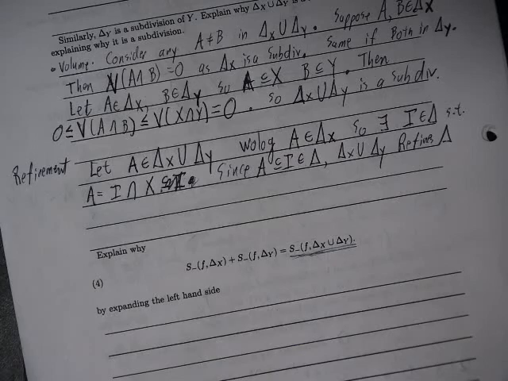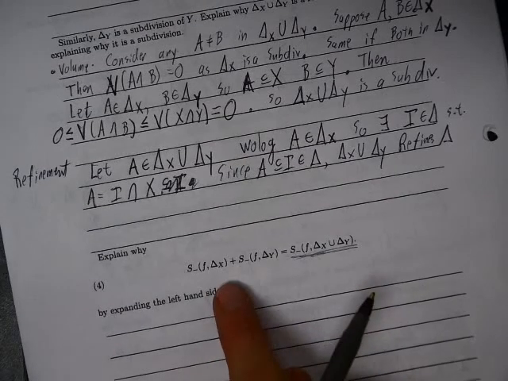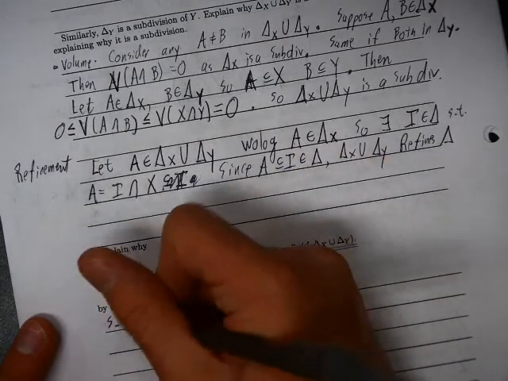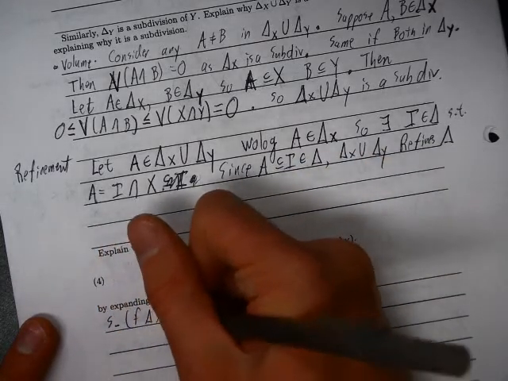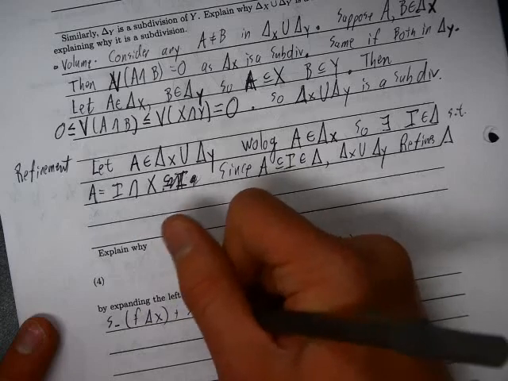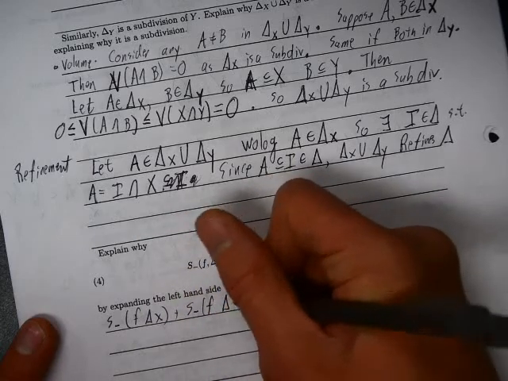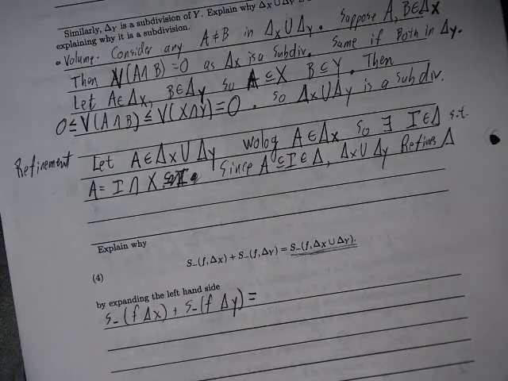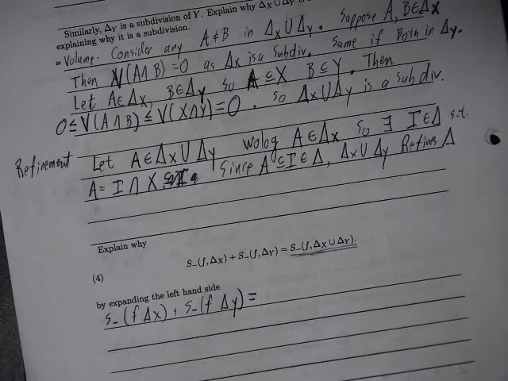Let's just start by expanding the left-hand side. So that's s minus of f, delta x, plus s minus of f, delta y. What's the definition of s minus?